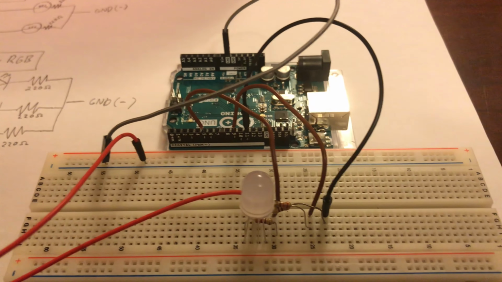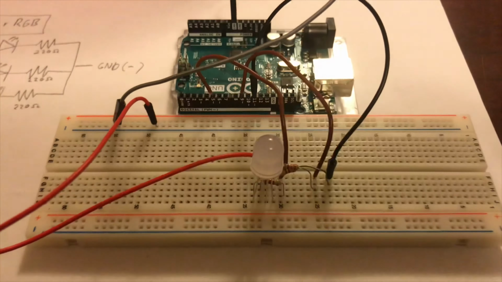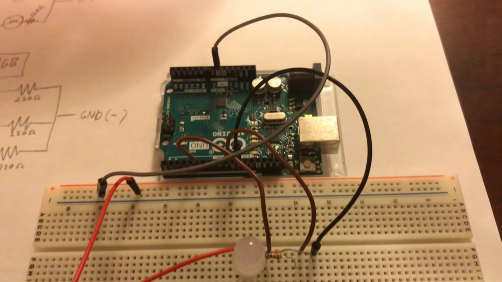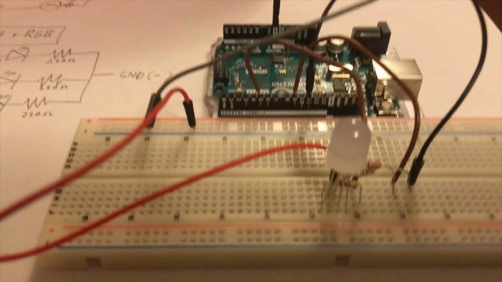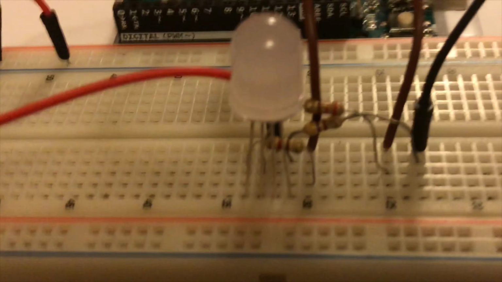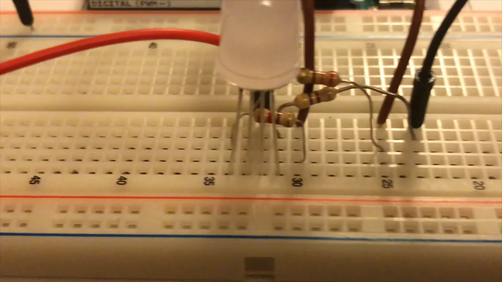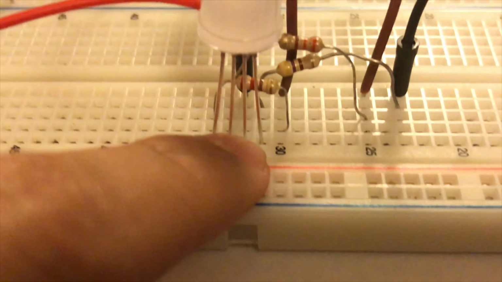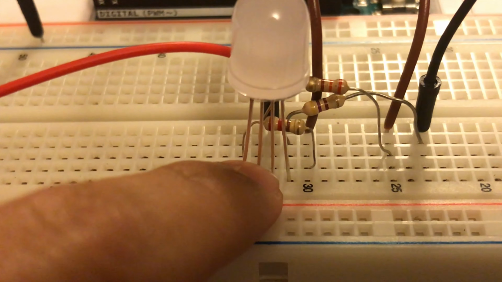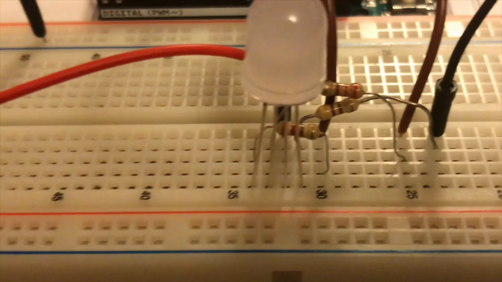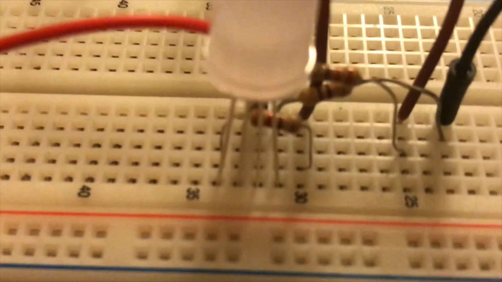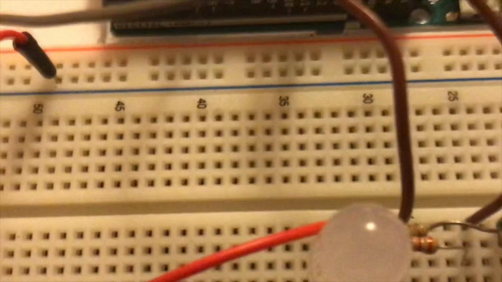Following the schematic drawing, I've wired the Arduino, and this looks like a mess right now, so I'm just going to explain how I wired it. I started off with the RGB LED, and basically the prongs go, it's kind of backwards, so it's R, ground, G, B, and all these resistors, they all correspond to one prong.